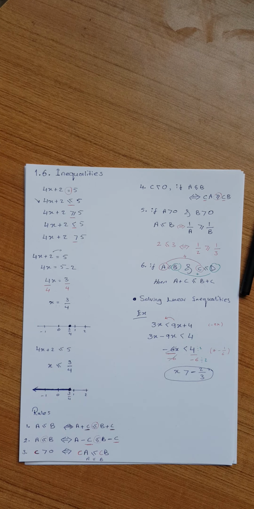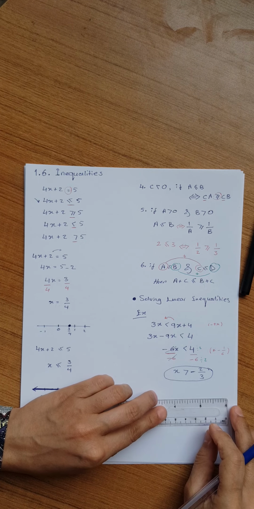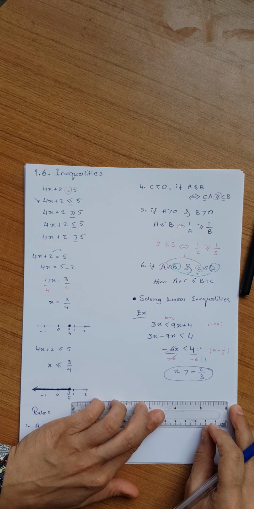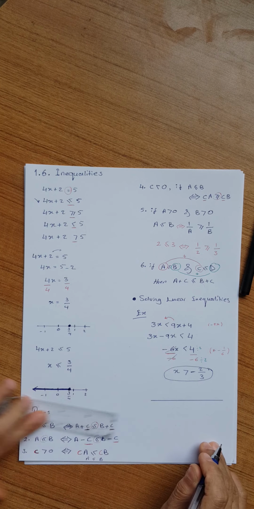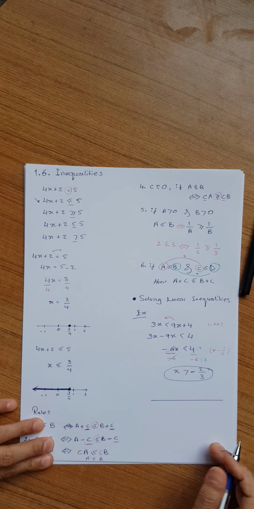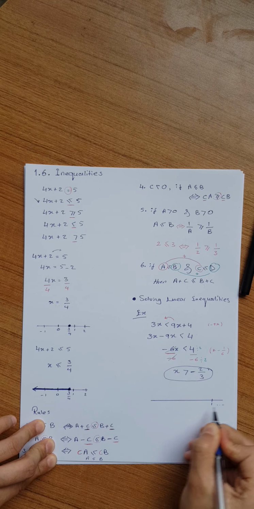If you want to represent this on the real number line, I will ask you to draw the solution on the real number line. It will be easy for you because you're already familiar with those steps. Here is the real number line that we have got. Here are the numbers. Here we have got 1, it keeps going on.